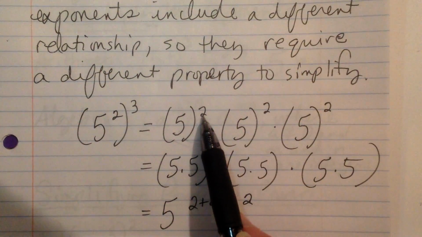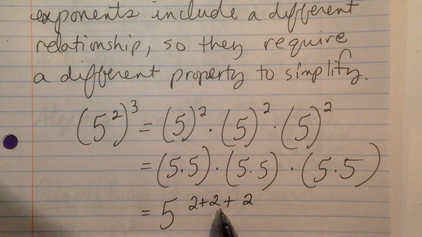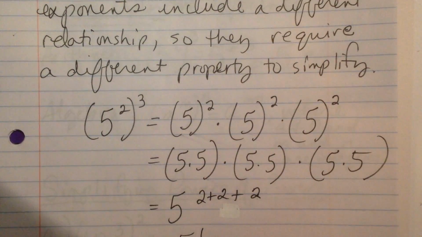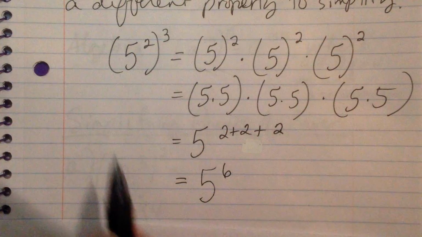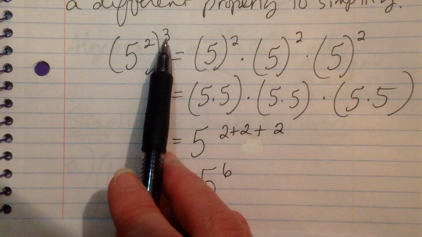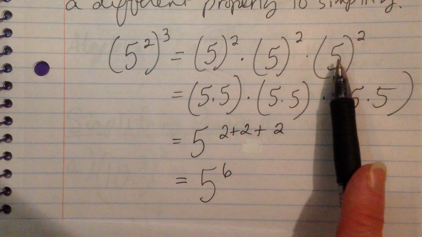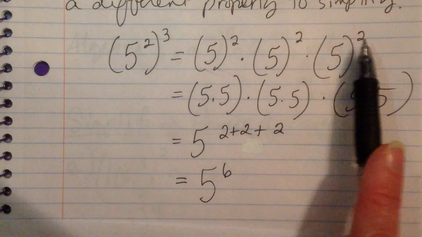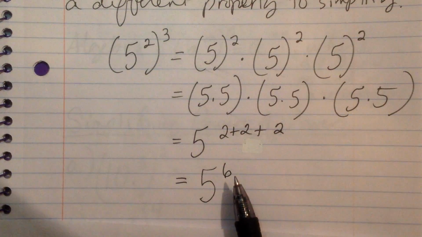Think back, if you add exponents, that's 2 plus 2 plus 2. Well, 2 plus 2 is 4, and 4 plus 2 gives you 5 to the 6th. So looking at this problem, I had 5 squared cubed. That was the same thing as writing 5 squared times 5 squared times 5 squared. At that point, I could have just simply added those exponents, 2 plus 2 plus 2, and got 6.